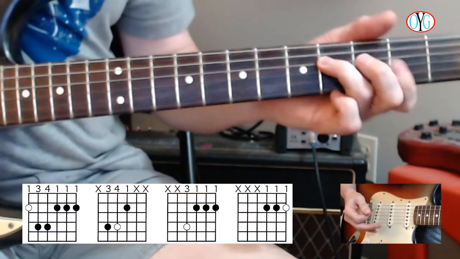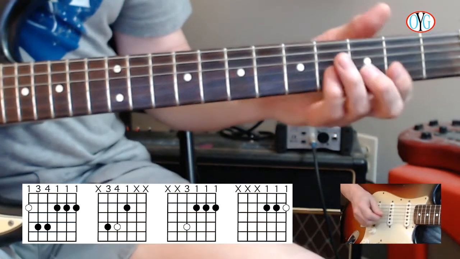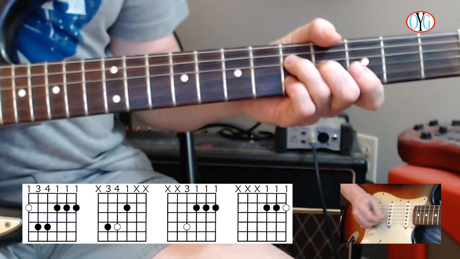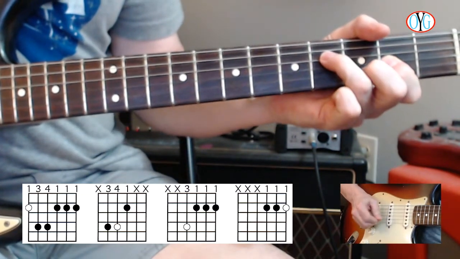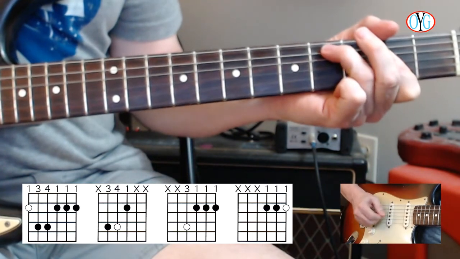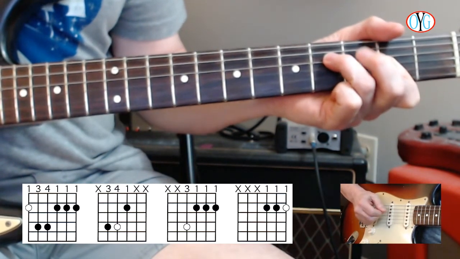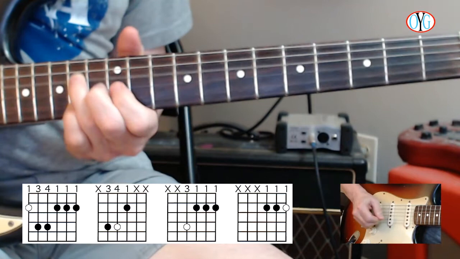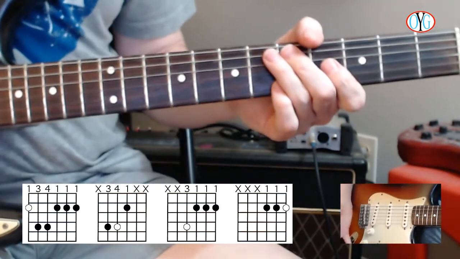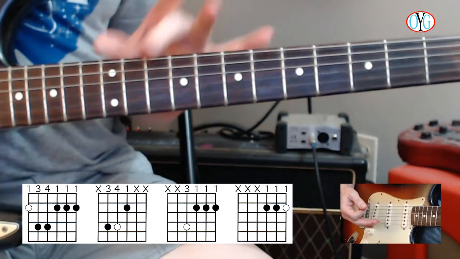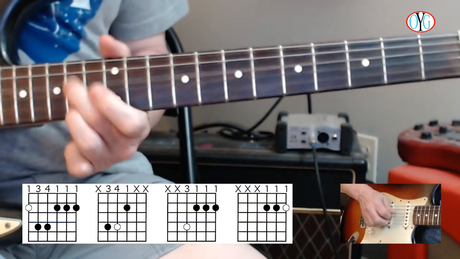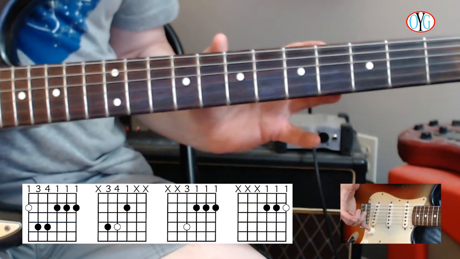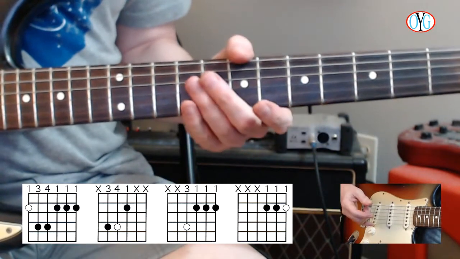All right? So I know that gets a little bit involved as well. So here we go. 3, 4. Right? So you have this climbing thing going on to get up to that climactic moment, right? And that's the kind of stuff you can do. And this is just scratching the surface.